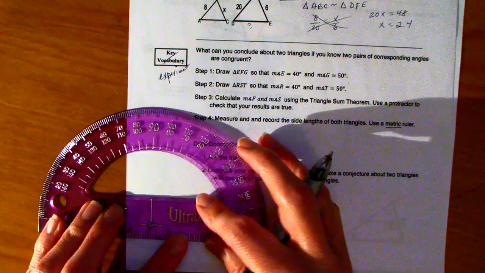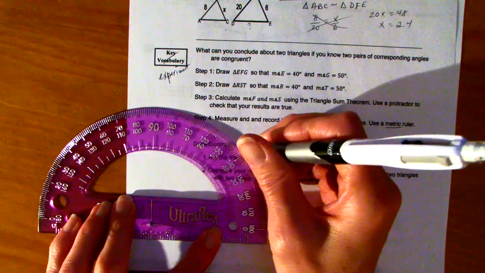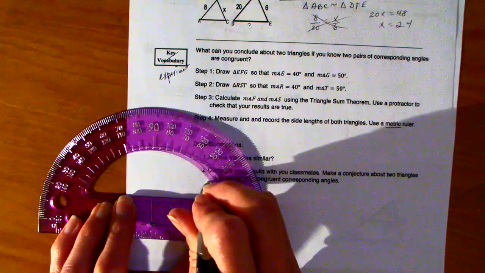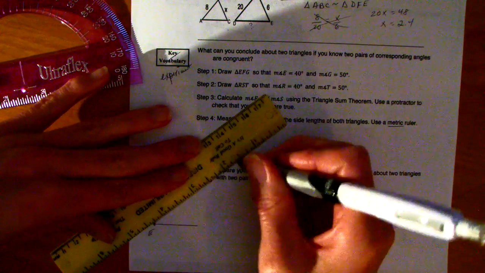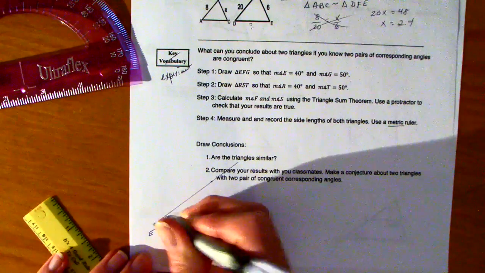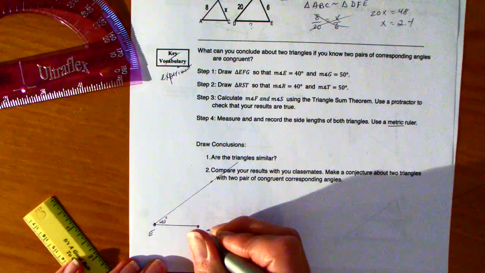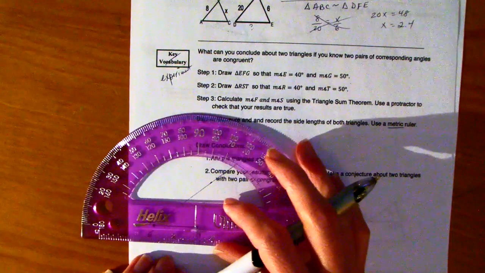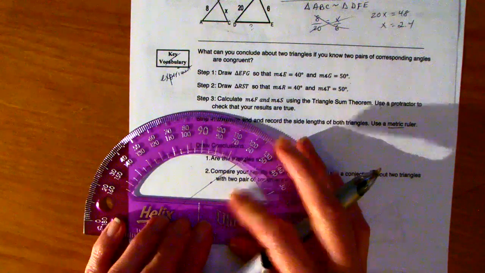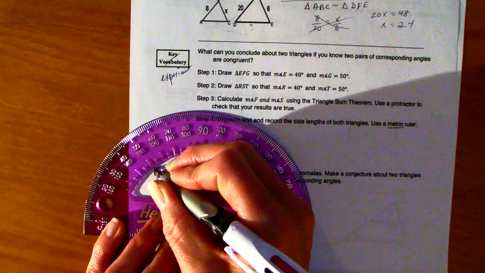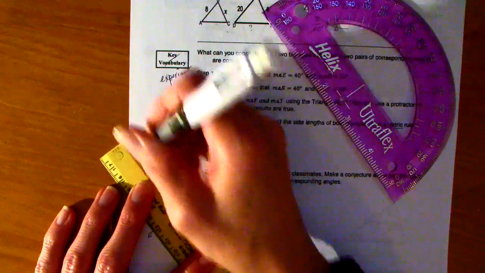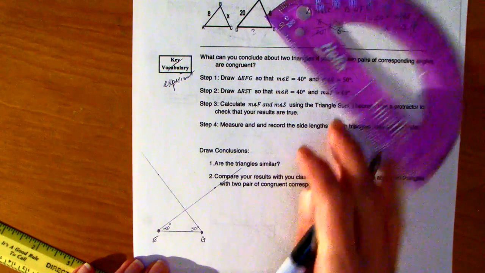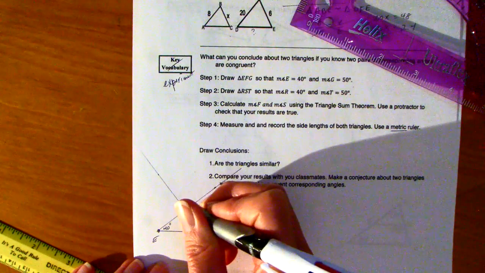Okay, we need this to be 40 degrees. 40 is right there. And then we need angle G to be 50 degrees. That would be right there. And so this would have to be F right here.